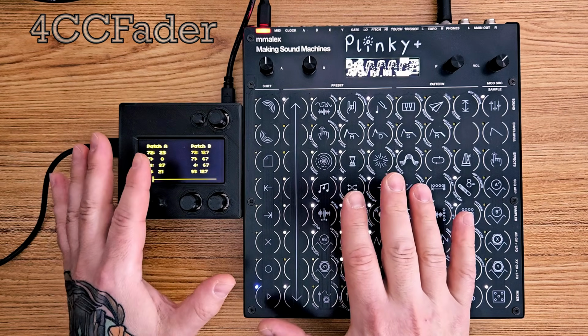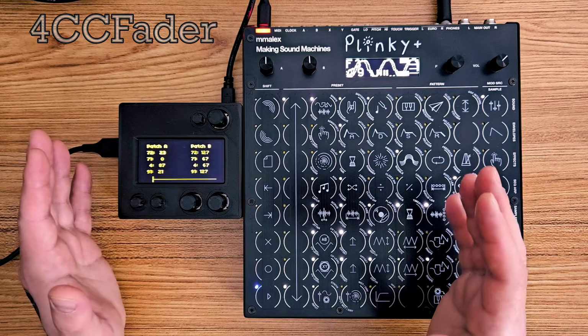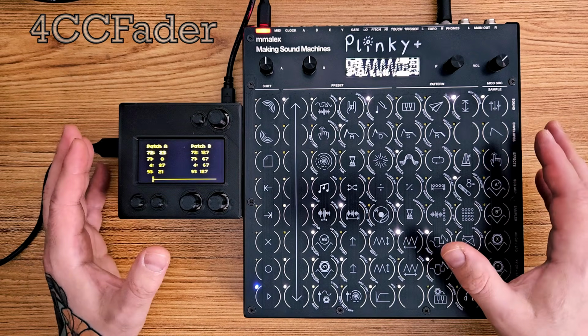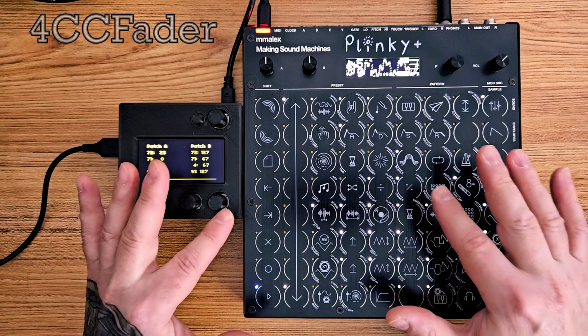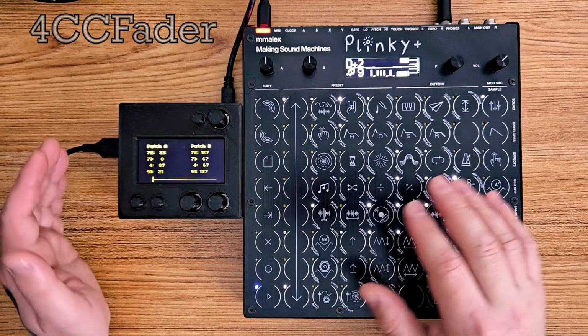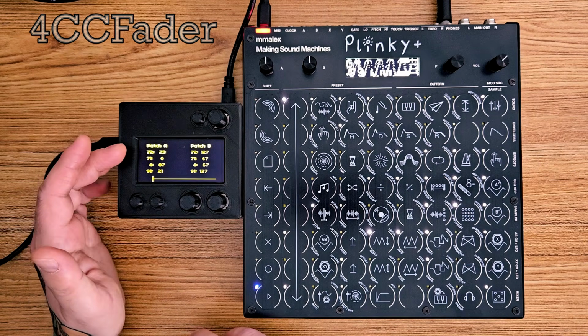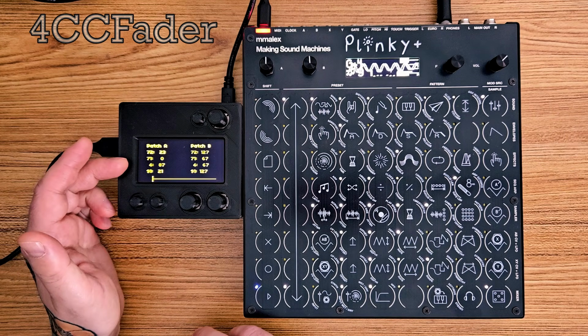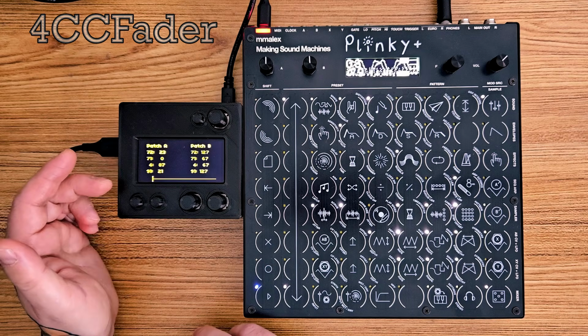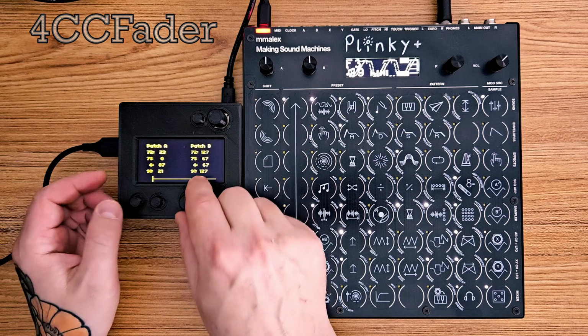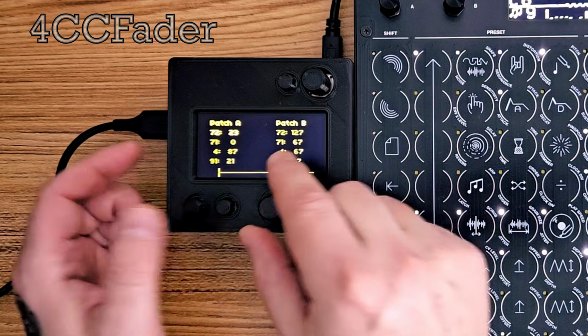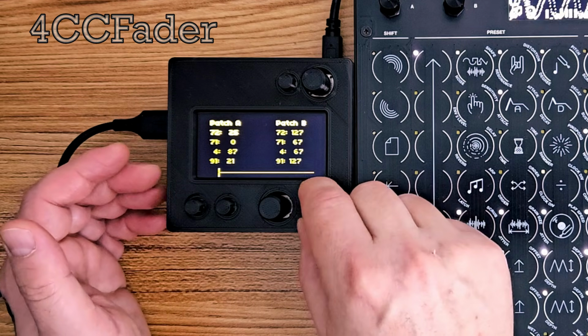I've got a little ARP sequence going on the Plinky. This is actually the patch from my Perfect Pluck Strings video for Plinky if you're interested in this sound. The 4 MIDI CCs I'm controlling with Norns are the envelope release, resonance, distortion, and reverb send. So on Norns, I can go through each one of these and just tweak them, like here's the release stage.